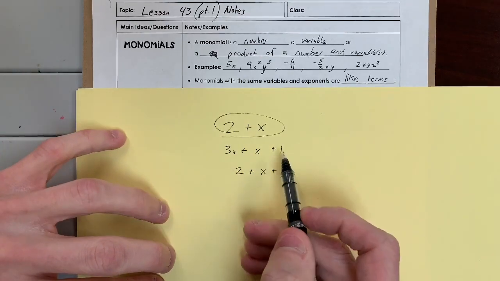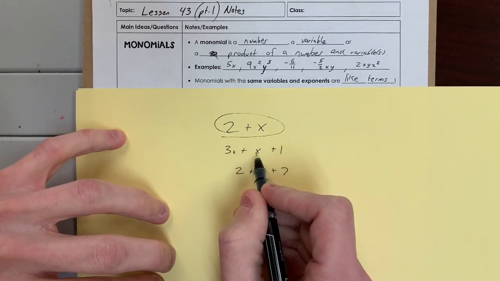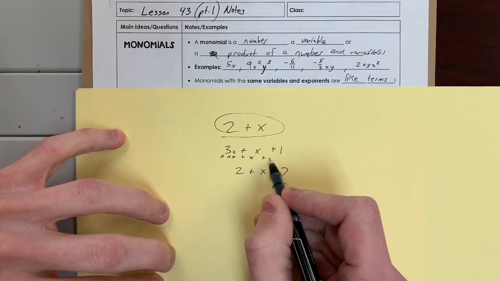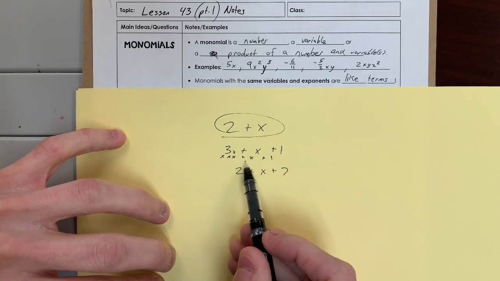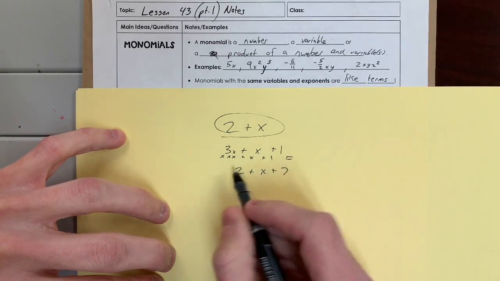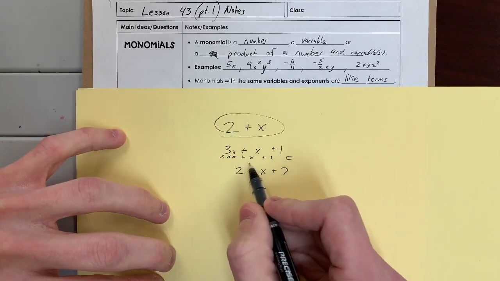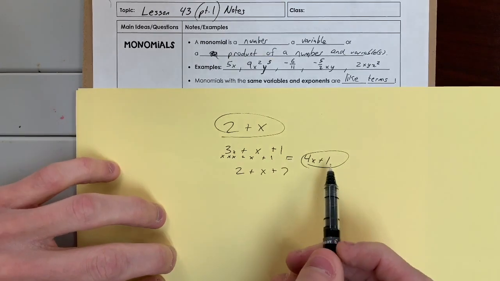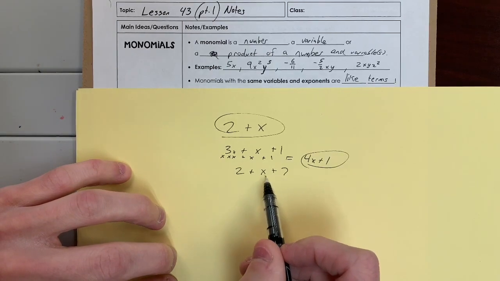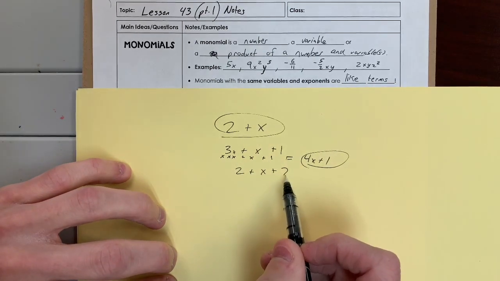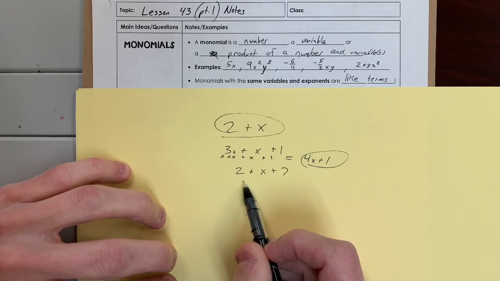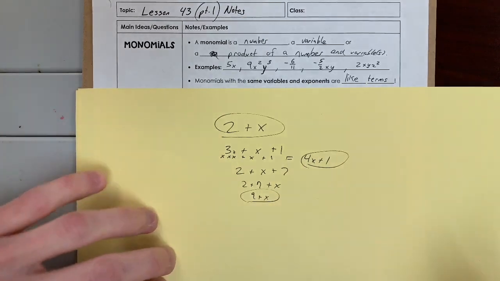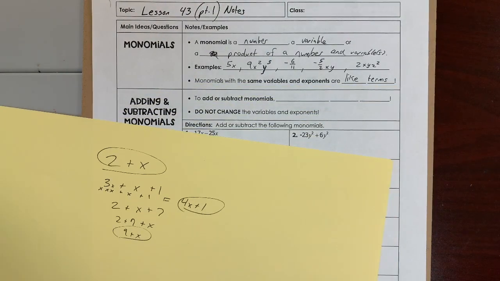So 2 plus x is as final as we can get that. 3x plus x plus 1, these are like terms because they both have an x. So 3x plus x plus 1, you can just count these, you'd have 4x plus 1, so those are like terms, that's what we end up with. And then 2 plus x, again, we can't do that, plus 7, well 2 plus 7 we can do, so you could rewrite this like that. It'd be 9 plus x. Okay, so some review on like terms there.